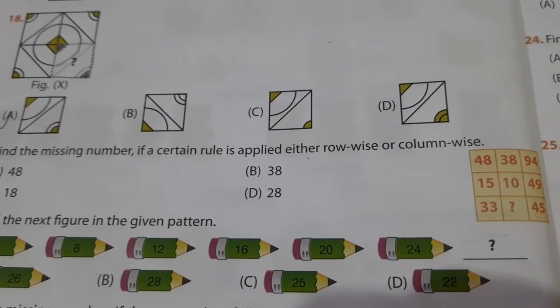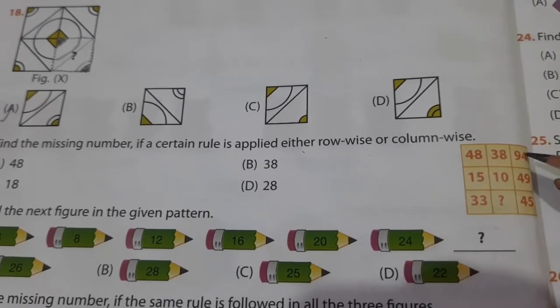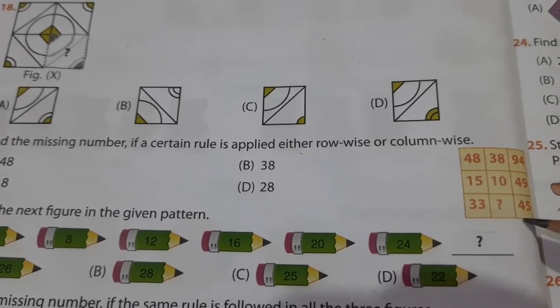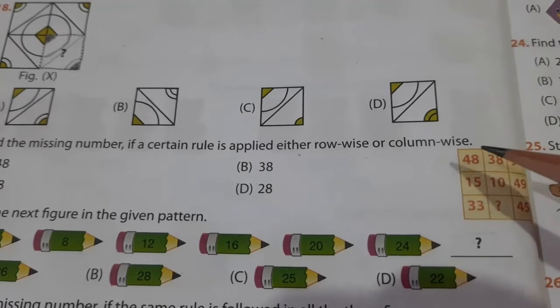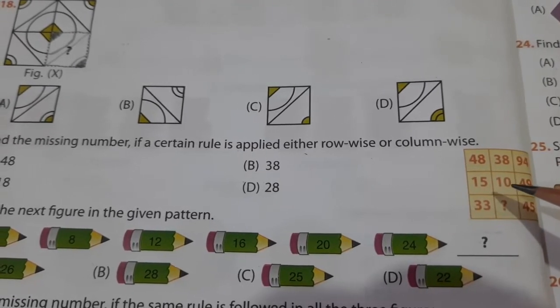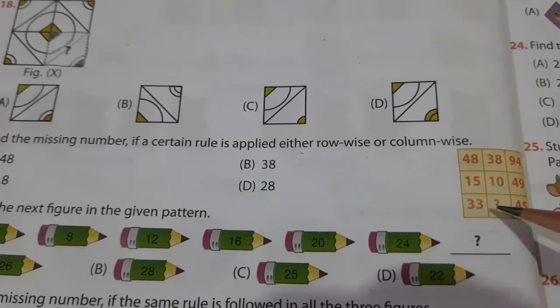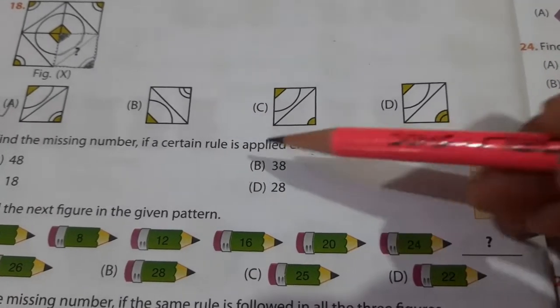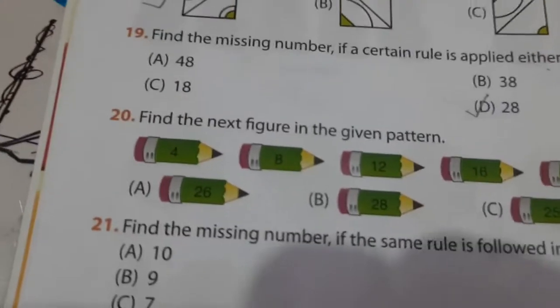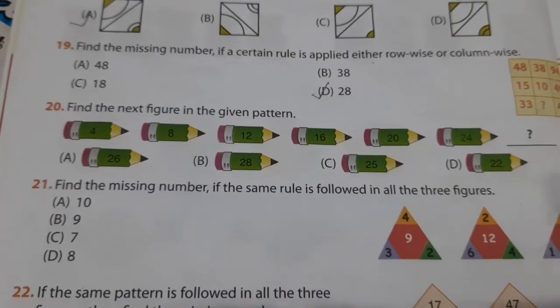Let's do 94 minus 49. Yes, it is coming as 48. And hence we can apply subtraction over here. 38 minus 10 is 28, which is nothing but option D. Right? So let's look at the next question, which is question number 20.